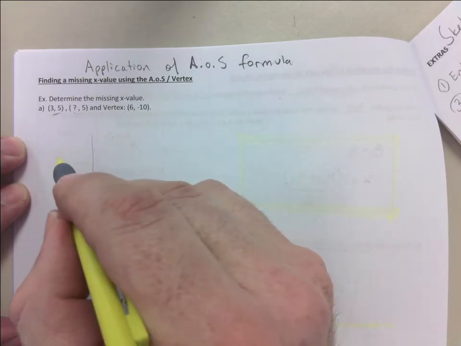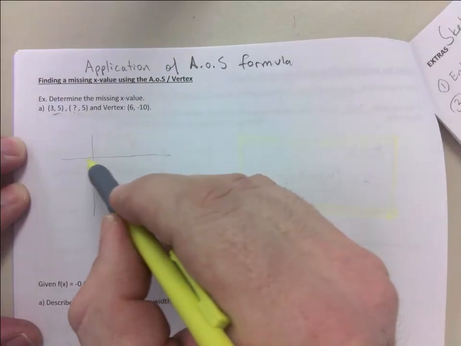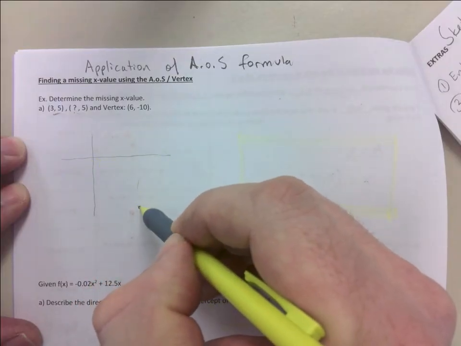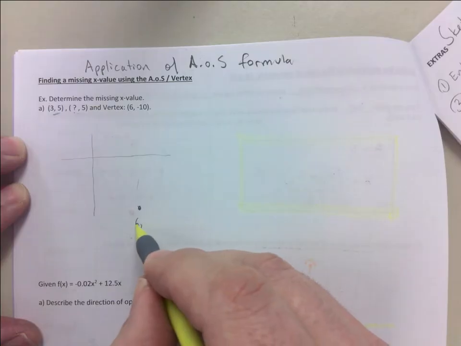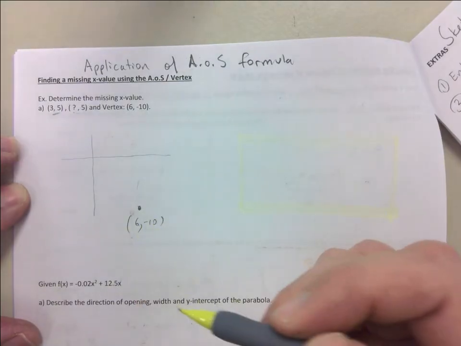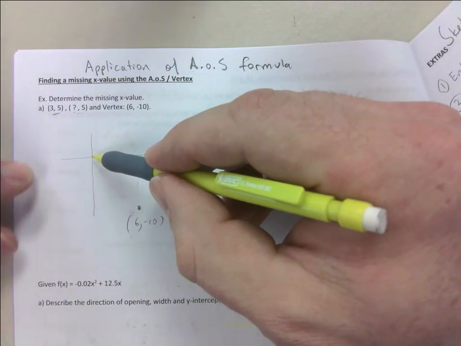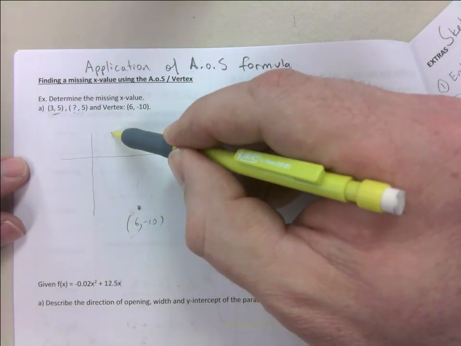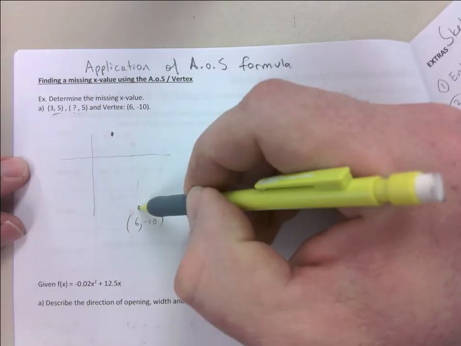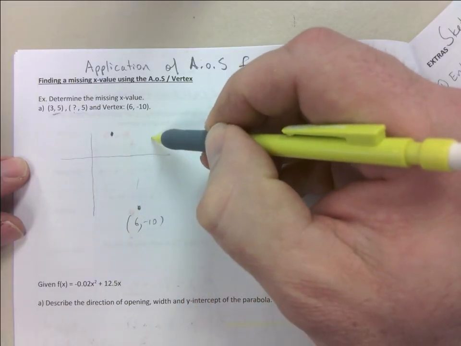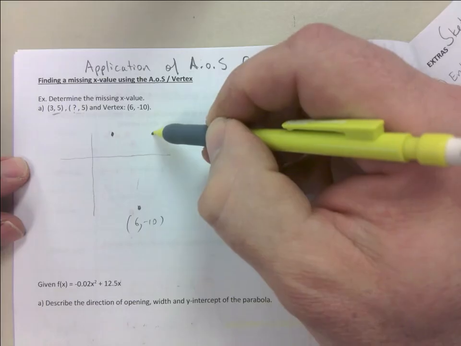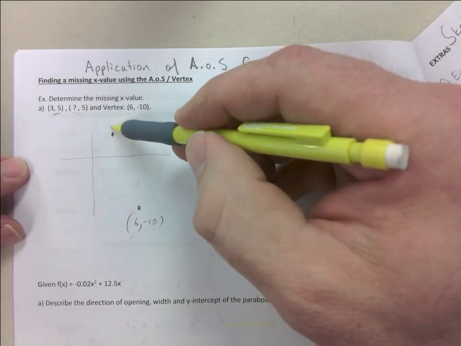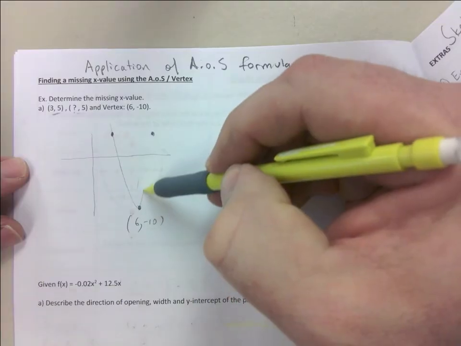So let's try this. 6, negative 10 is right about there. 3, 5 is right about there. And then we have question mark, 5. Okay. This is kind of what we're observing here.